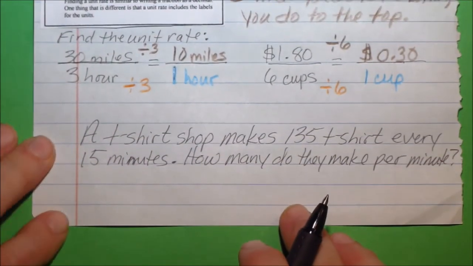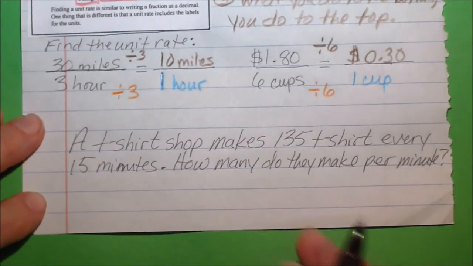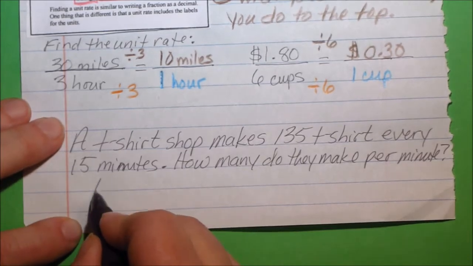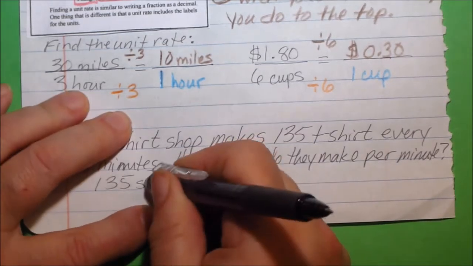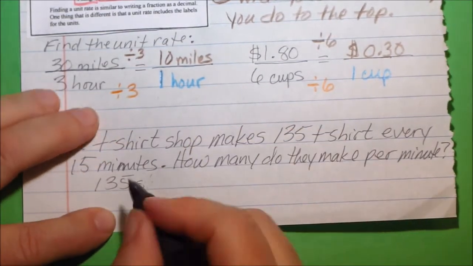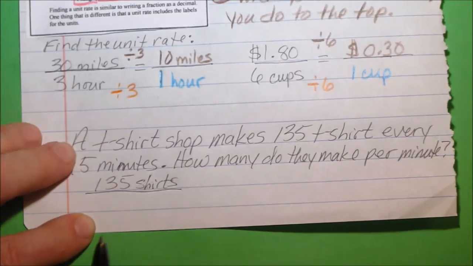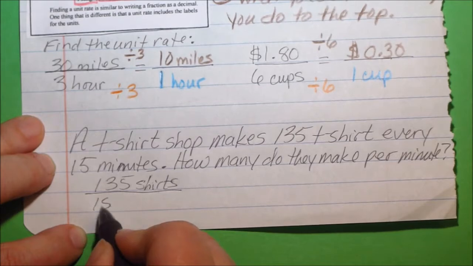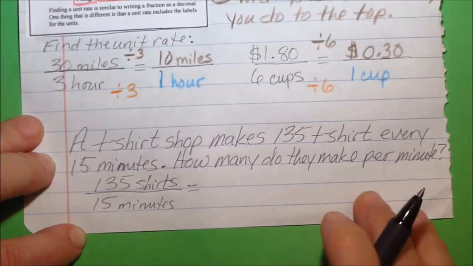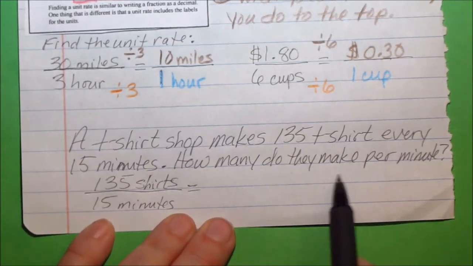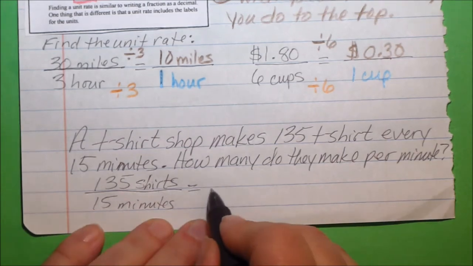The rate, okay? So the rate is going to be 135 shirts. Always there are labels. Always. 135 shirts per, that's the fraction bar, 15 minutes. All right. Now we got to figure out what's the unit rate in order to figure out how many they make per minute. Per minute means every 1 minute. So that's the unit rate.